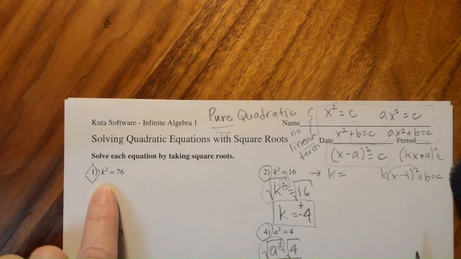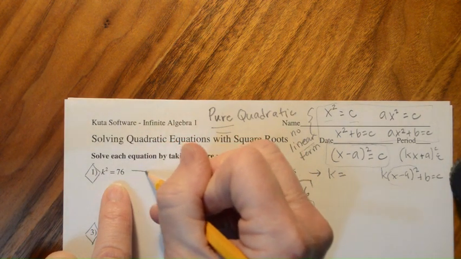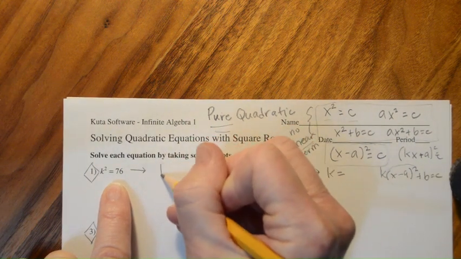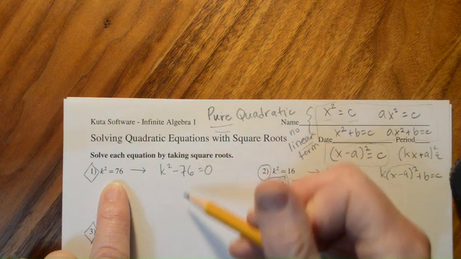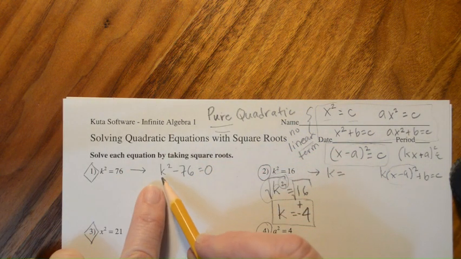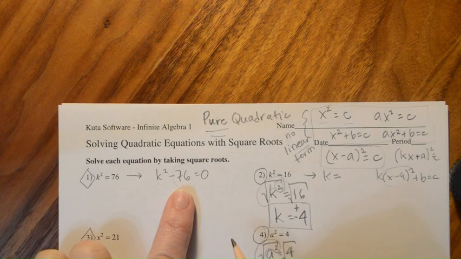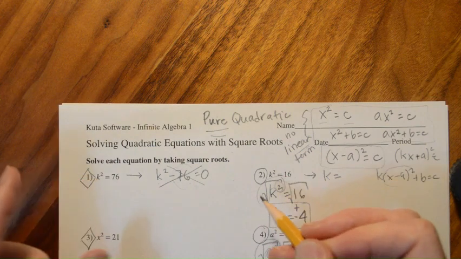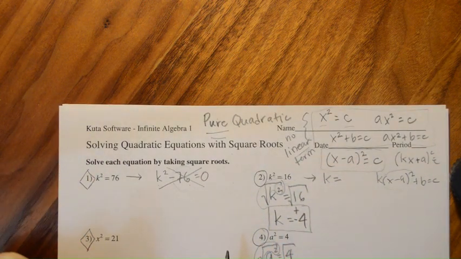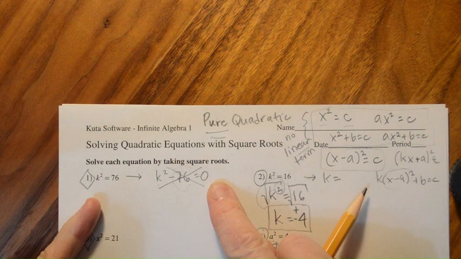Well, because sometimes we end up in a situation like this, where I would say, oh, I'm just going to continue using my old standard, where I'm going to bring that 76 over to the other side, and then I'm going to try to factor. But we look at that and we say, hold on, this is two terms separated by a minus, but 76 is not a perfect square. So this is not a situation where we can use difference of squares. This is what I'm saying. Sometimes we're doing the square root method because it's easy. Sometimes we're doing it because we have no choice. I cannot factor this equation right here.